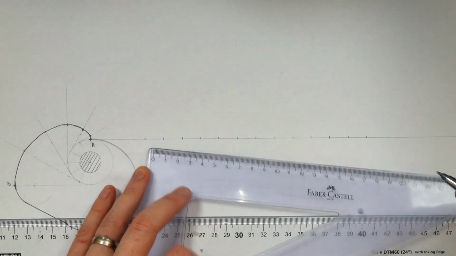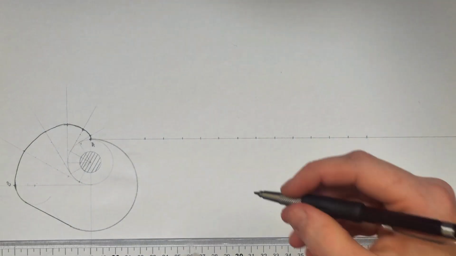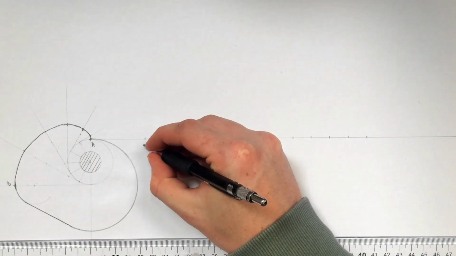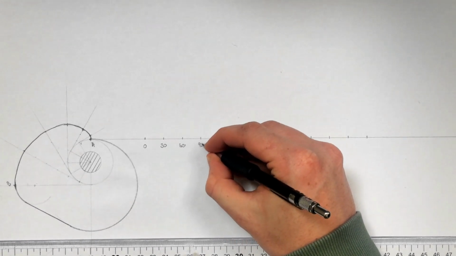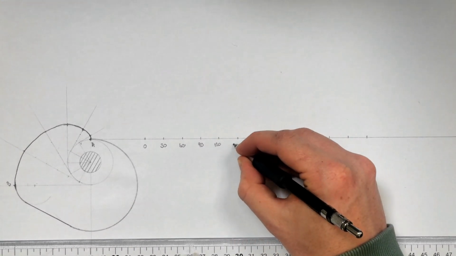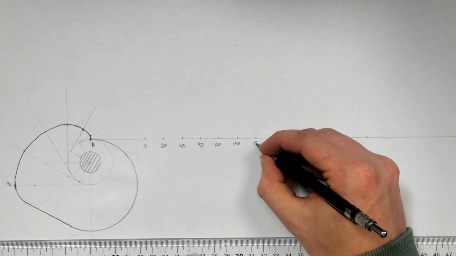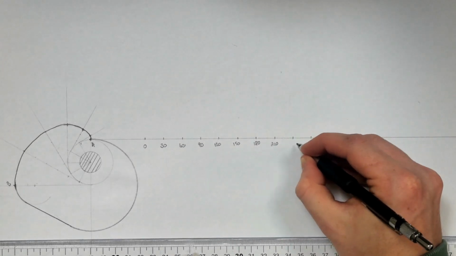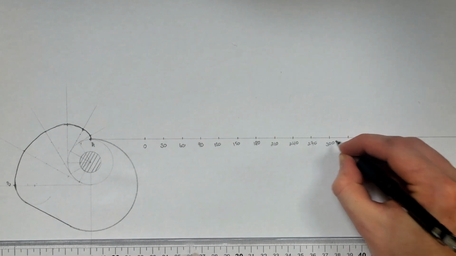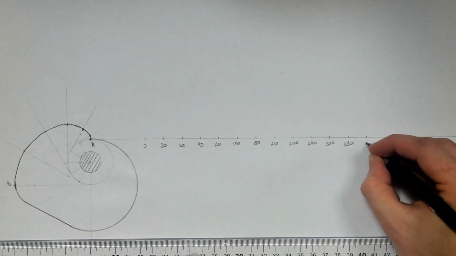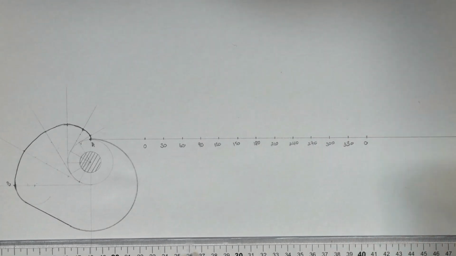Okay, I think that's 12. But anyway, they go 0 degrees, 30, 60, 90, 120, 150, 180, 210, 240, 270, 300, 330, and then finally back around to 0, or you can call it 360 if you like.